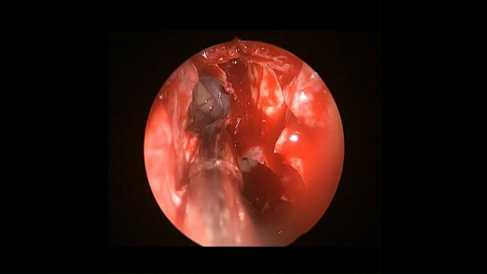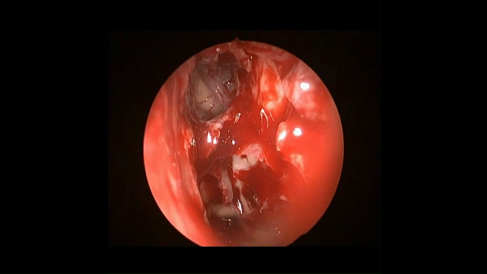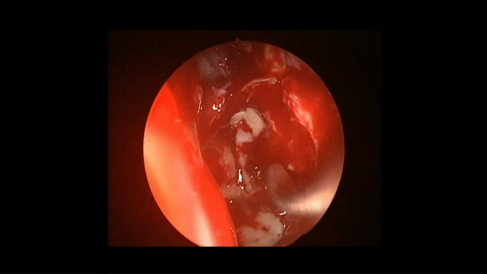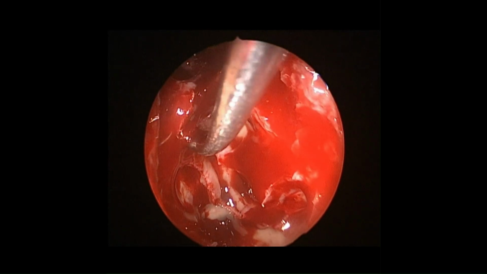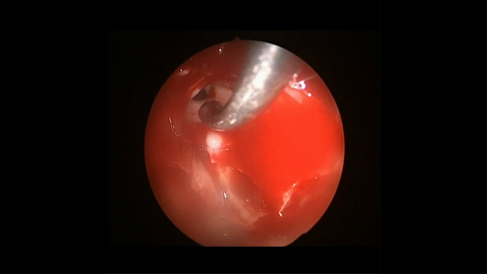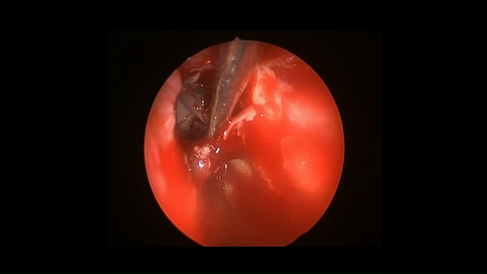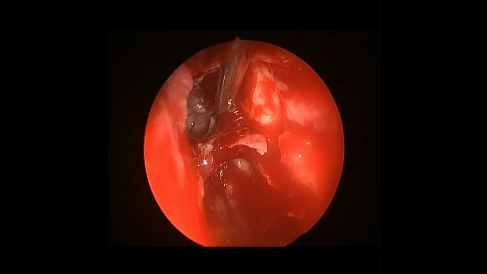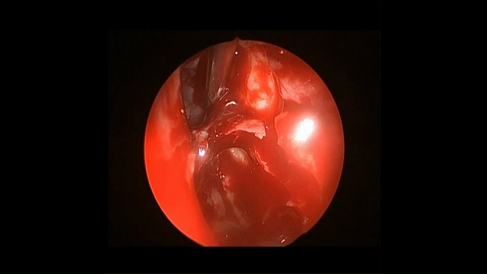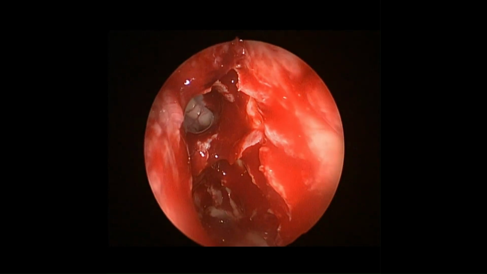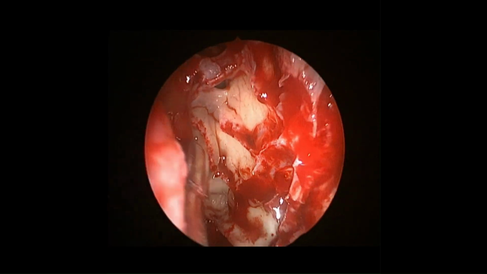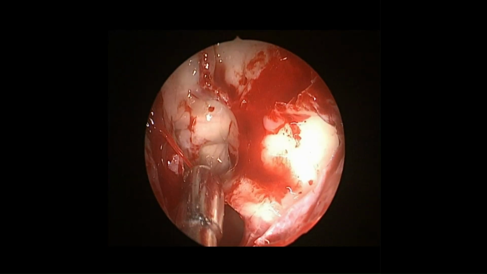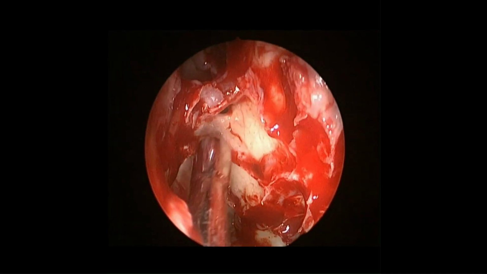The third step is, after complete removal of the agger nasi cell, the frontal sinus ostium becomes clearly visible, located immediately above and posterior to the agger nasi cell. Actually, the frontal recess boundaries are, posteriorly, the anterior ethmoid artery, which is shown here lying just posterior to the superior attachment of the anterior wall of the ethmoid bulla. Here the artery runs from posterolateral to anteromedial within a mesentery at the skull base.